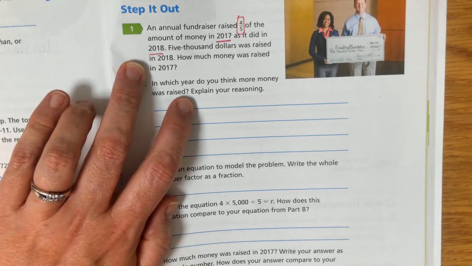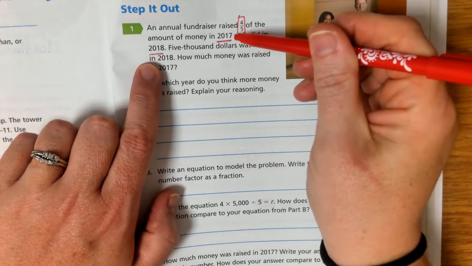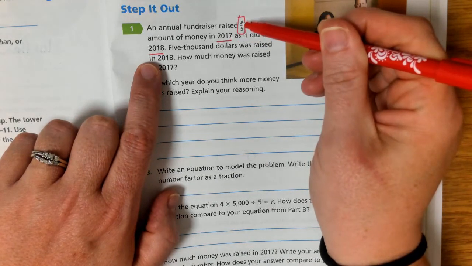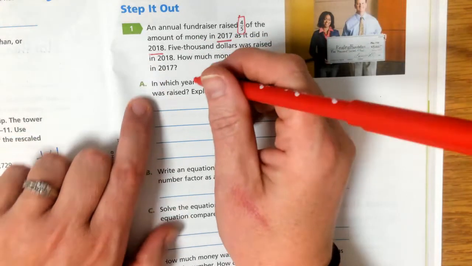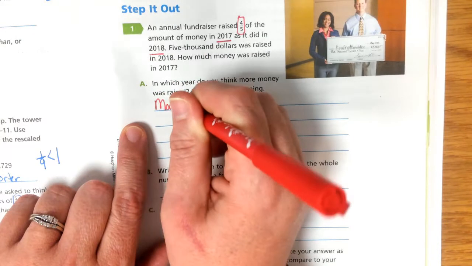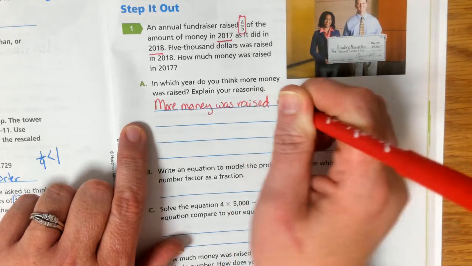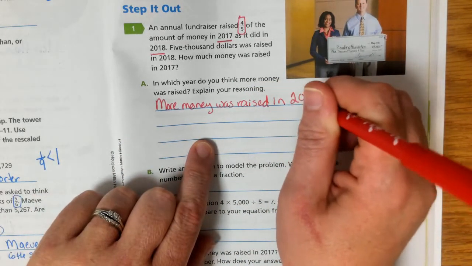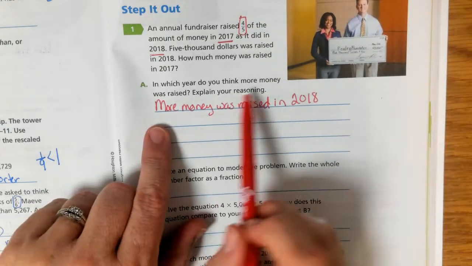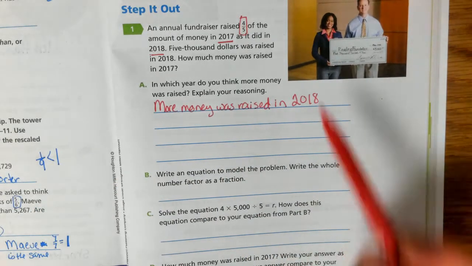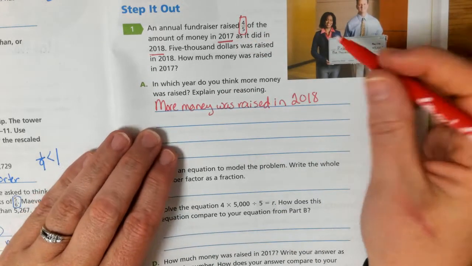So we can figure out that more money was raised in 2018 than in 2017, because only 4/5 of the money was raised in 2017. In reverse, we could say that less money was raised in 2017. The question was, which year do you think more money was raised? The 4/5 was of the amount of money in 2018, so we know that more money was raised in 2018.